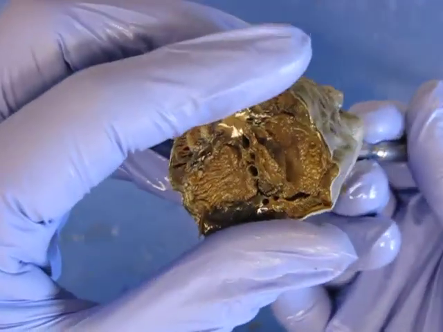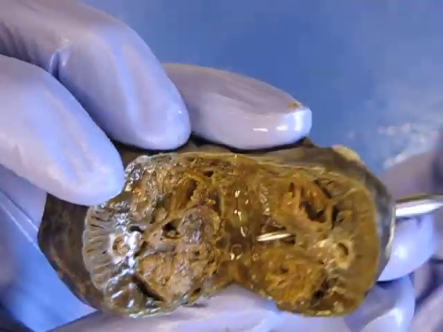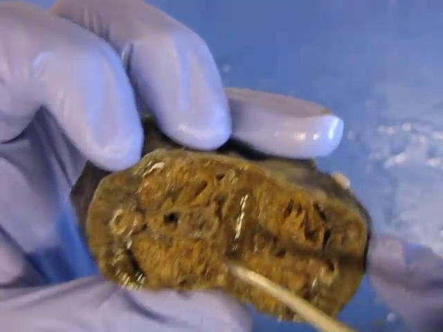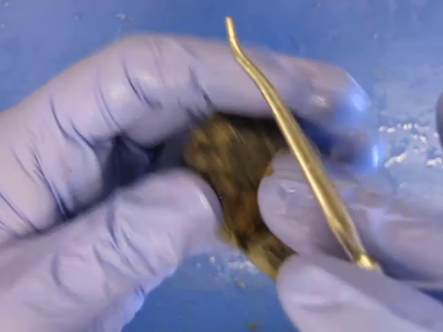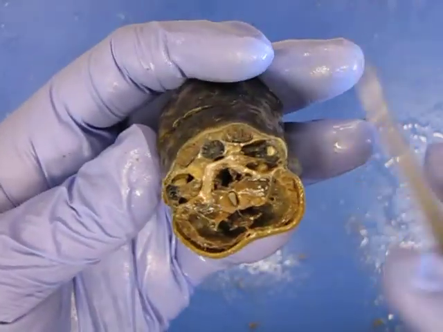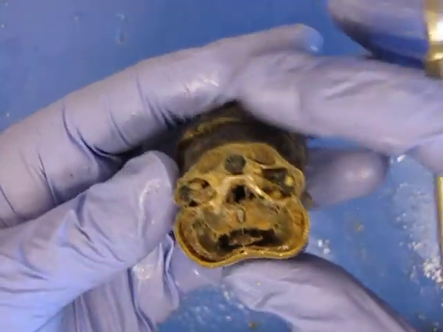Pharynx into esophagus. I cut this one slightly here. Okay. Just can't see the notochord yet because we're not caudal enough yet to see the notochord.